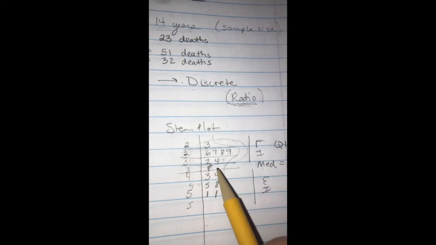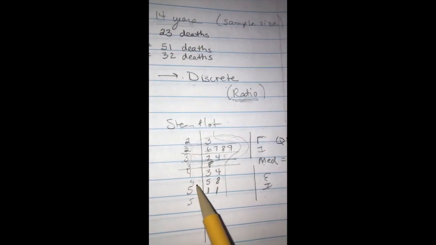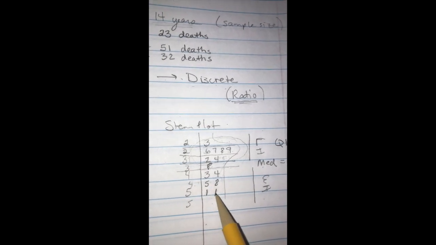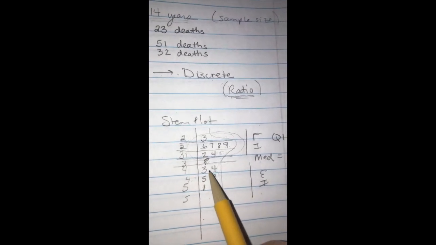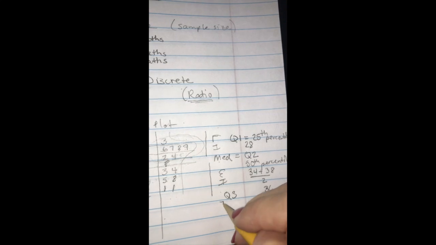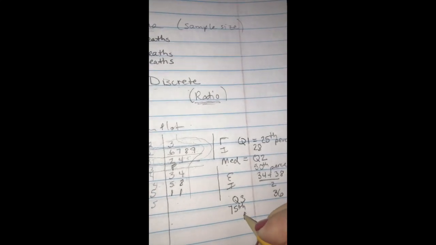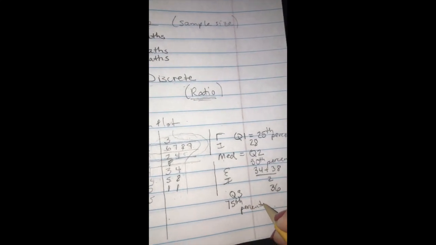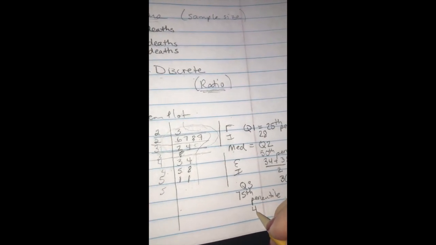1, 2, 3, 4, 5, 6, 7. Whew! 7 are in the upper half. So 1, 2, 3 are below 45, and 1, 2, 3 are above 45. That makes 45 our third quartile, our 75th percentile, and we're going to write that value was 45. So I've got the median.